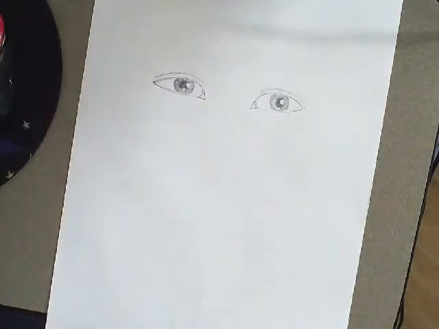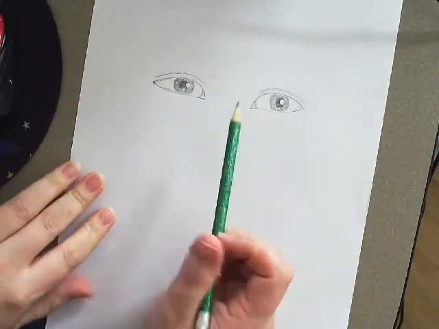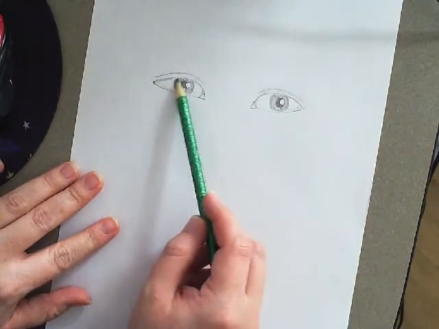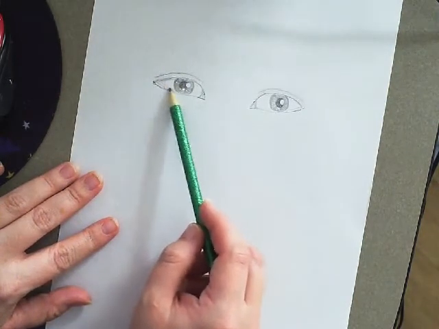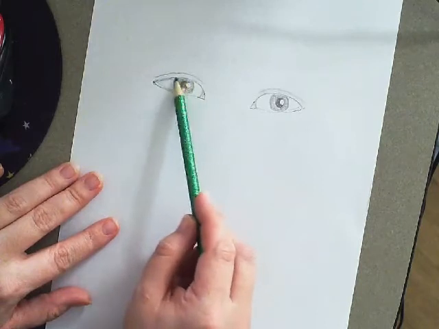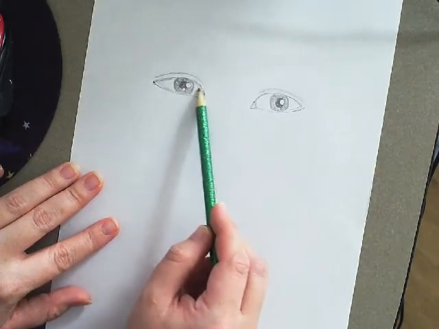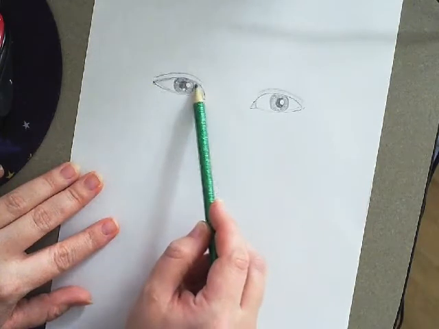All right, so from here, this is again optional, I'm going to add just a very light shading around the eyeball. And I'm doing just the edges and under the top.